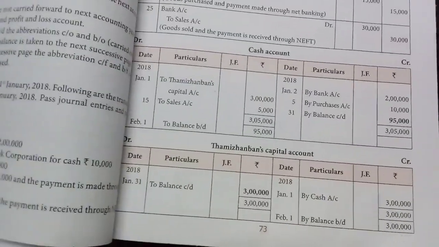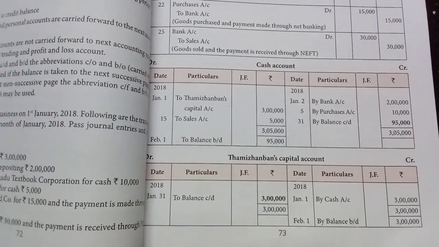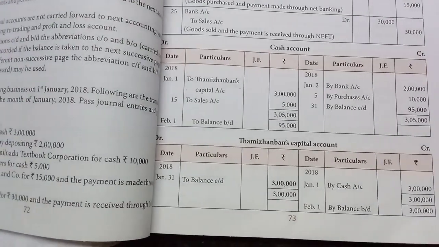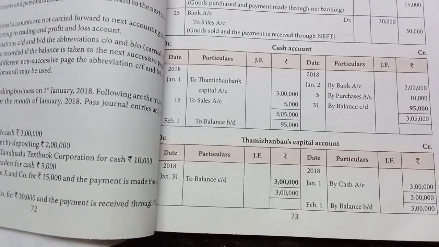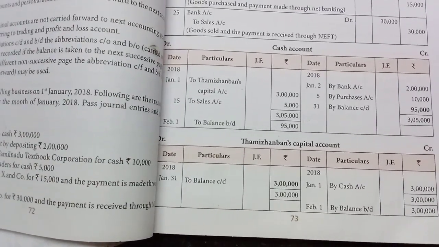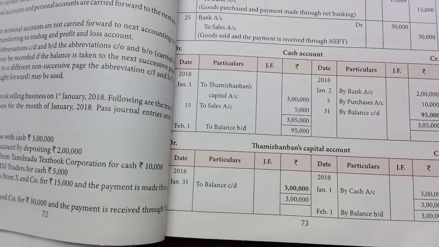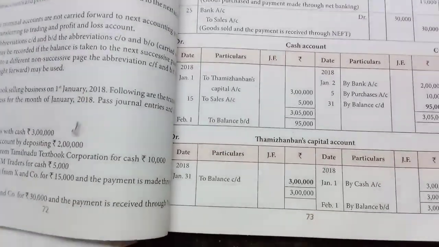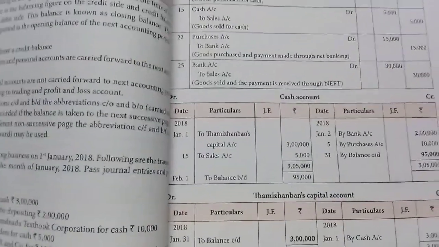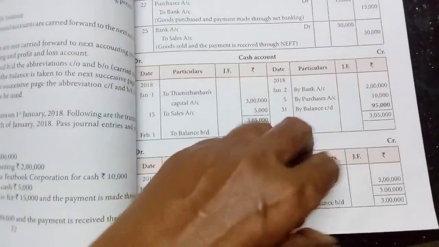The same way, Tamilanban's capital account. Only that capital is credited, so credit side by cash account only one. So we are writing that same amount here, and the other side also no amount, so you write that 3 lakh. Then what we have to write? To balance carry down. Then by balance brought down.